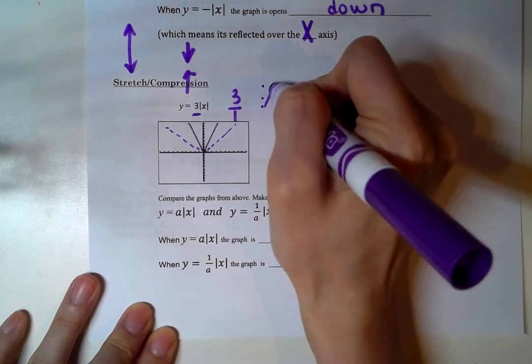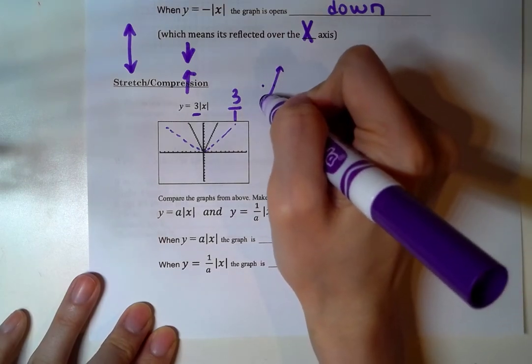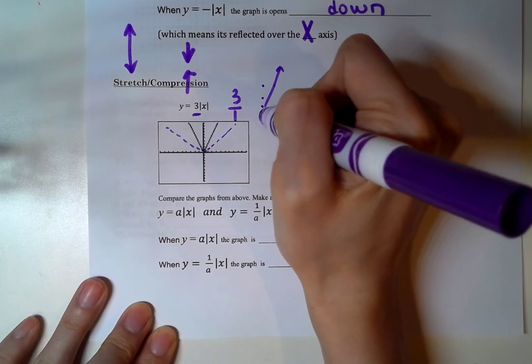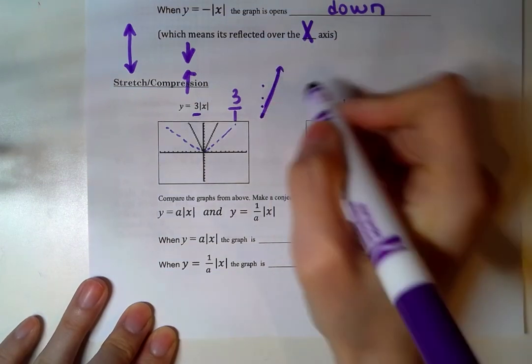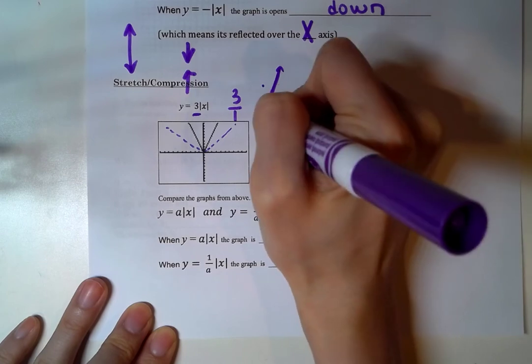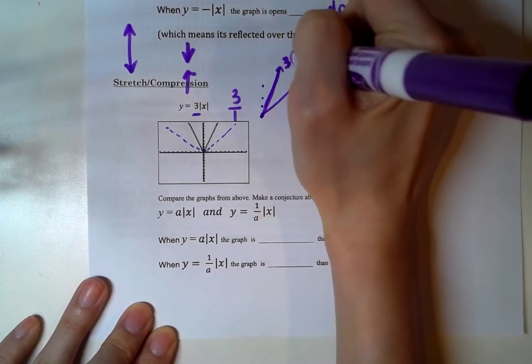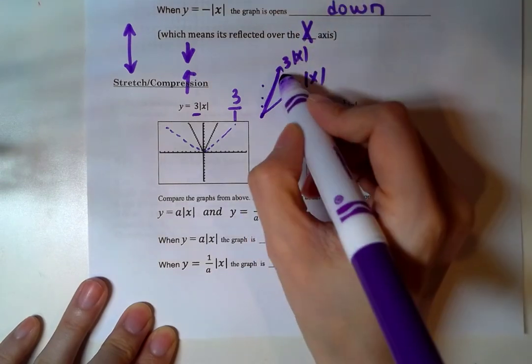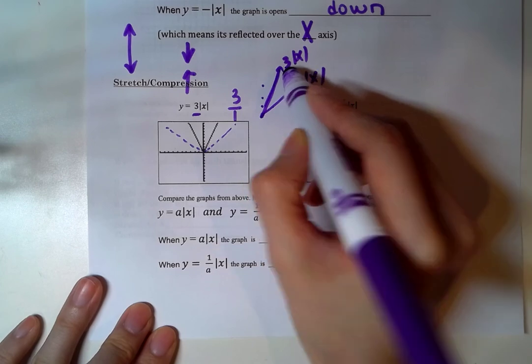So obviously that's steeper than your normal absolute value function like this. This is absolute value of x. That's 3 absolute value of x. So you can also think of the number in front of the absolute value as the slope of the function.